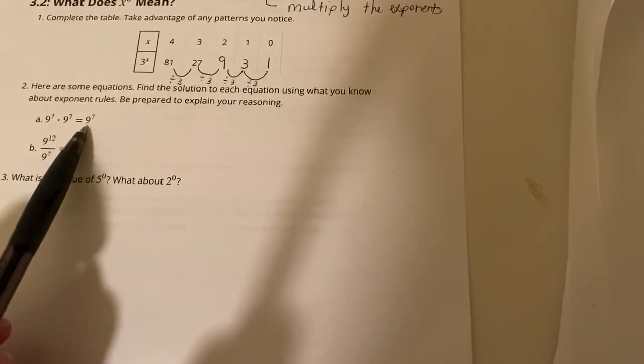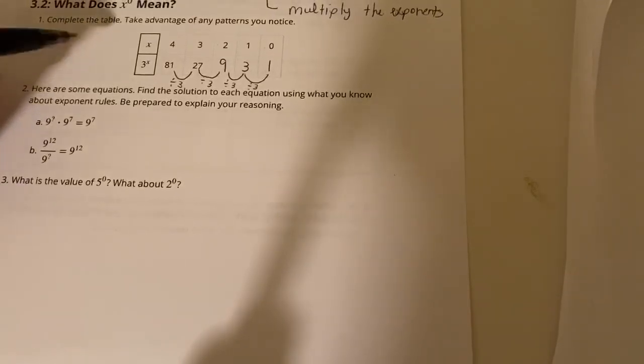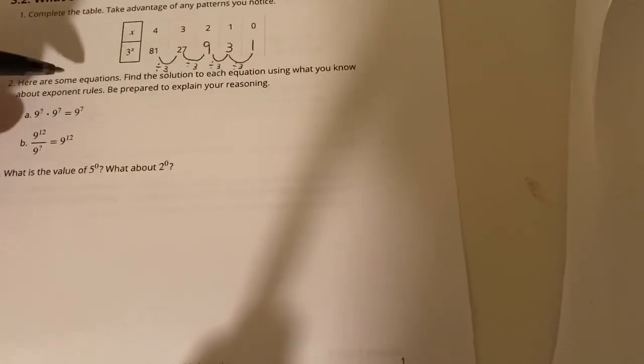Let's look at number 2. Here are some equations. Find the solution to each equation using what you know about exponent rules. Be prepared to explain your reasoning. So I have 9 to the whatever power times 9 to the 7th equals 9 to the 7th. Well, I need this whole thing to equal 1 in order for this whole thing to equal 9 to the 7th. So this must be 9 to the 0 power. Because look right here, we had 3 to the 0 power, it equaled 1.